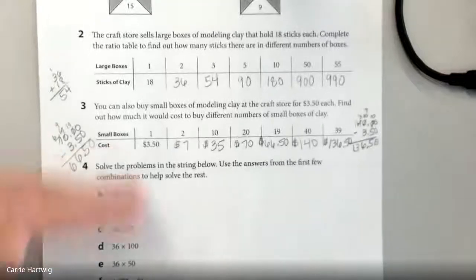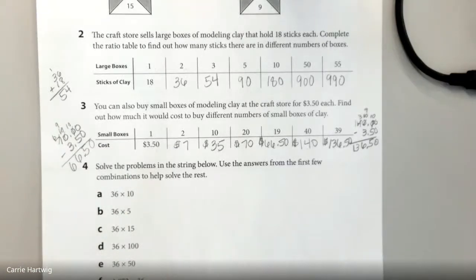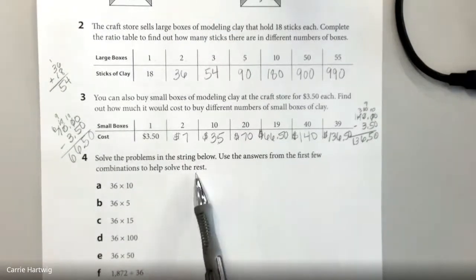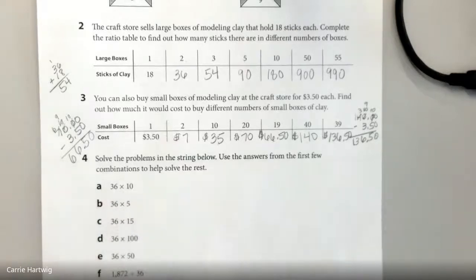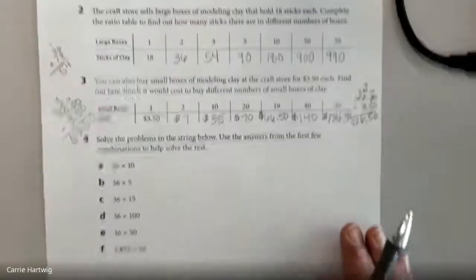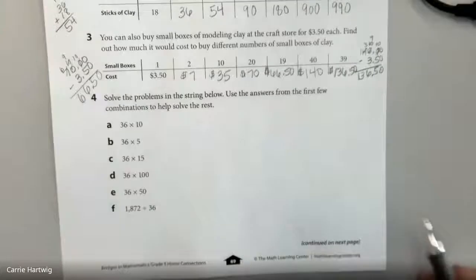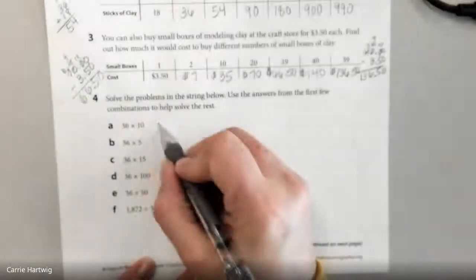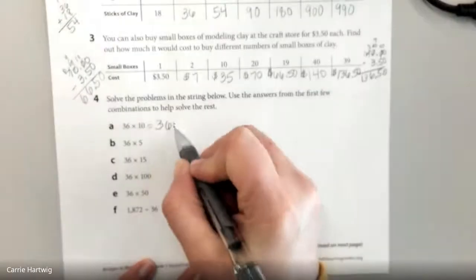Okay, now on the next part, I'm only going to do the first couple for you and then ask you to finish the rest because we've talked about this. Solve the problem in the string below. Use the answers from the first few combinations to help solve the rest. This is that half tens facts stuff that we've talked about. So 36 times 10, again, we just move the decimal, equals 360.